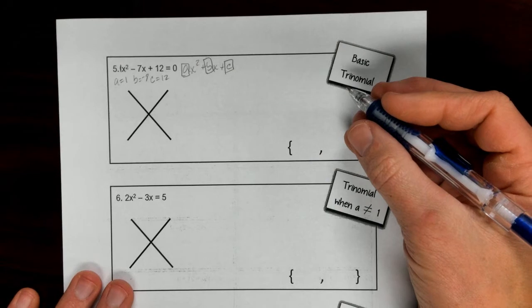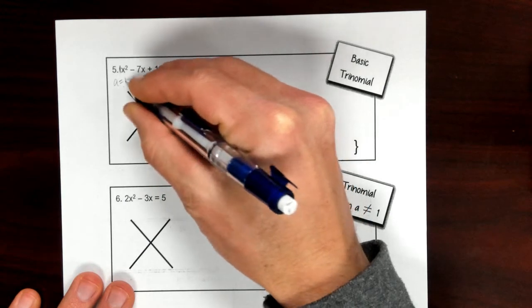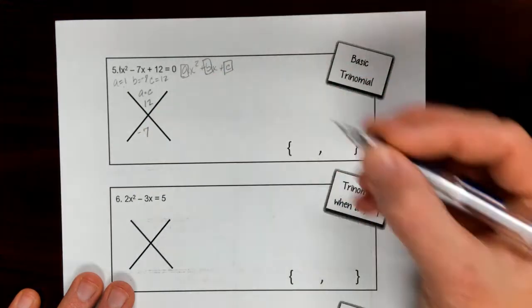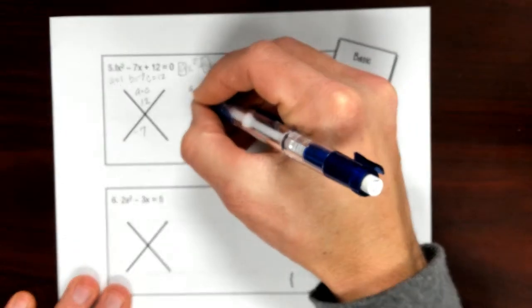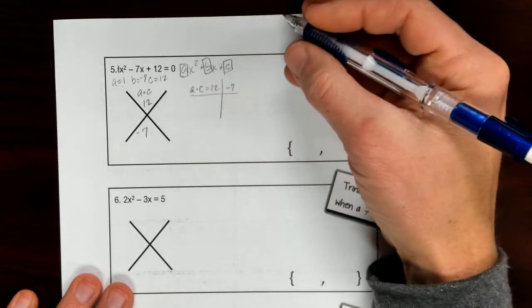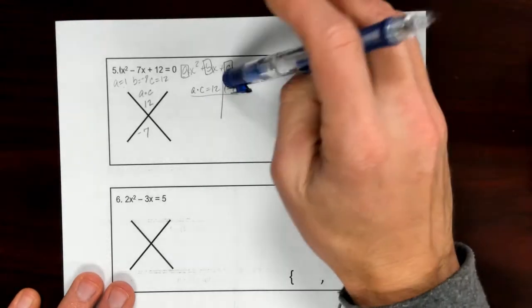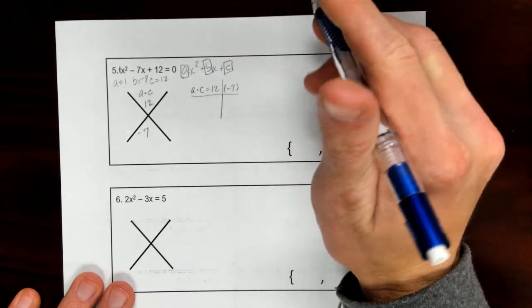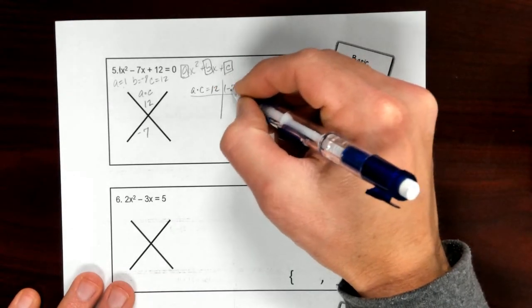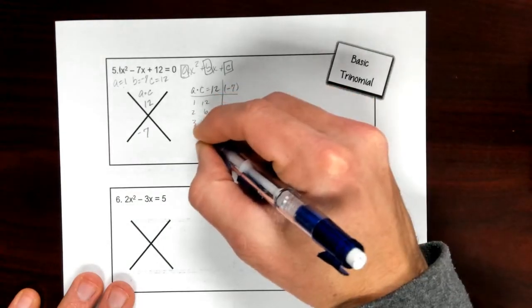Now, why is that important? Because once again, we're looking for factors of a times c, which in this case is 1 times 12, which is 12. But those factors need to add to give me negative 7. So let's look at our factor chart of a times c, which is 12. I have to have the same sign to get negative 7. So I'm looking for factors of 12 that add to give me 7. Some factors of 12 are 1 and 12, 2 and 6, and 3 and 4.